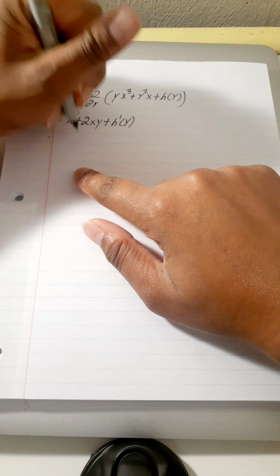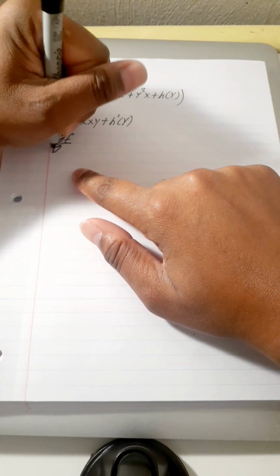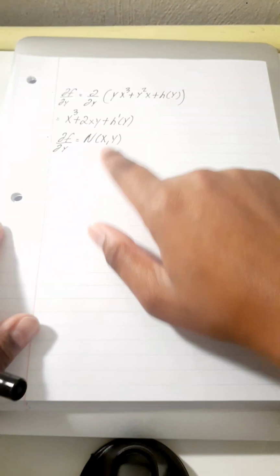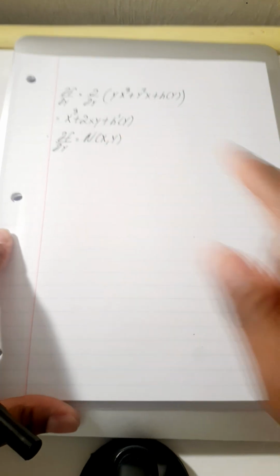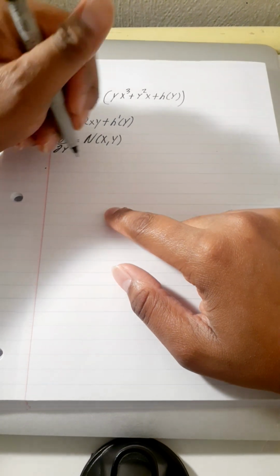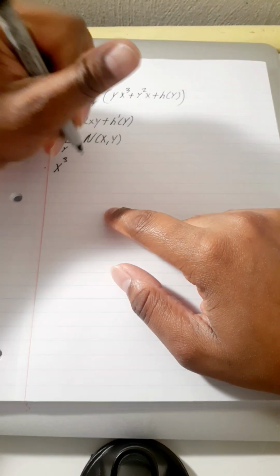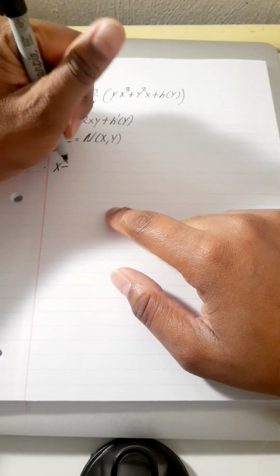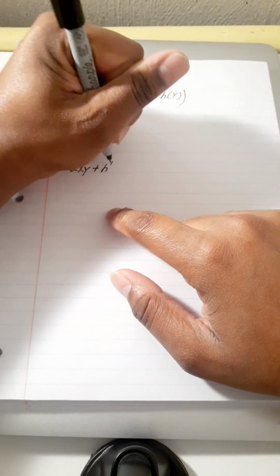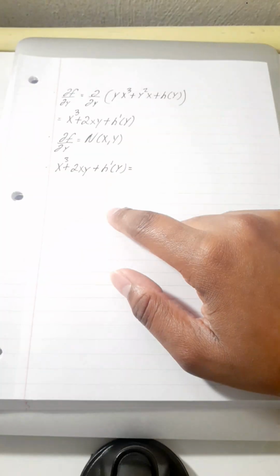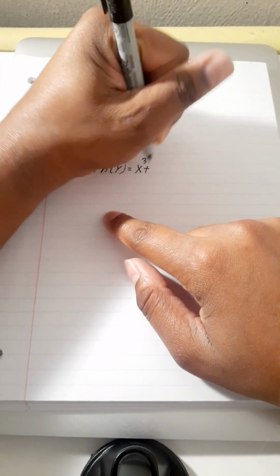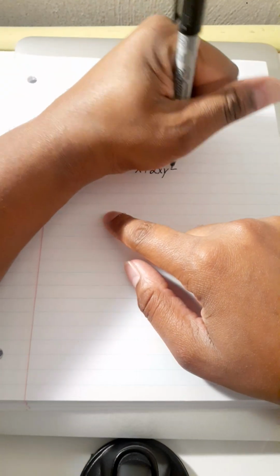And now what we do, as I mentioned a second ago, is we set the partial with respect to y equal to n of x comma y, because we're going to have to solve for h prime of y and integrate both sides to get h of y. So the partial of f with respect to y is just going to be x cubed plus 2xy plus h prime of y, and we're going to set that equal to our n of x comma y. And remember, your n of x comma y was x cubed plus 2xy plus 3.